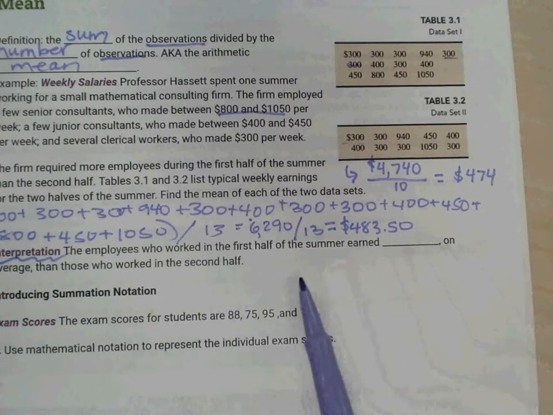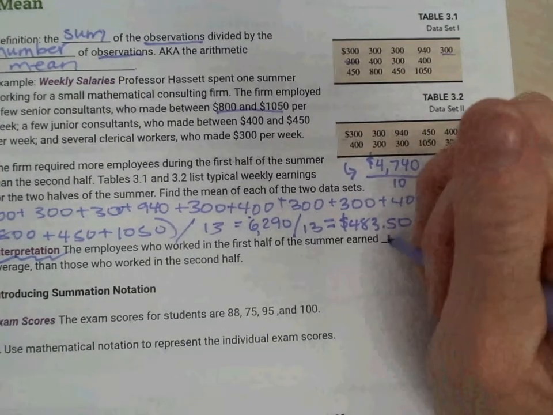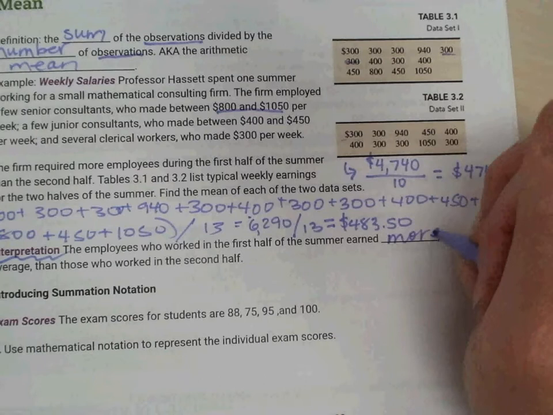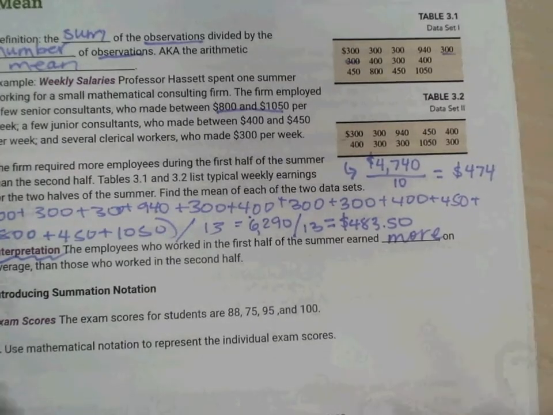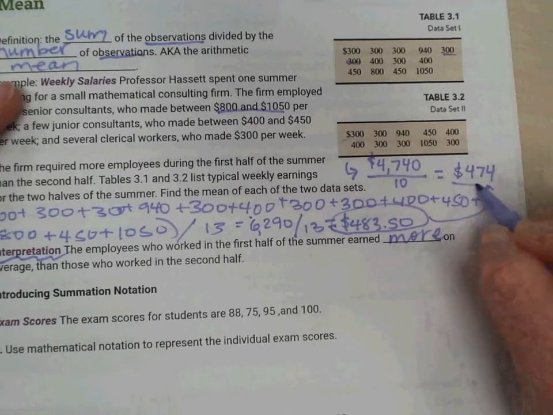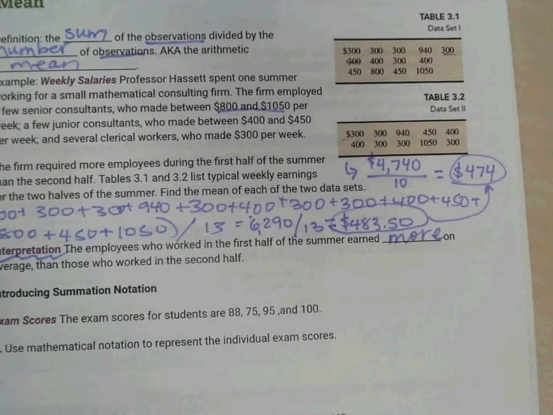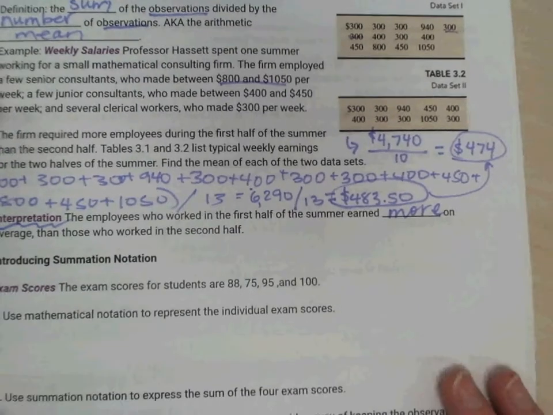Great. We're comparing this number for the first half of summer to this number here. That's an added step that we were not used to: thinking back over the scenario and being able to clarify the meaning.